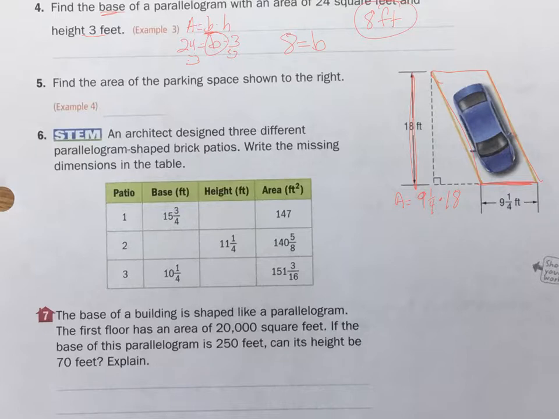9.25 times 18, I can do it on my calculator. And when I do that, it gets me 166.5. I know 0.5 is a half, so it's 166.5 feet squared, or 166.5 feet squared. Okay? It's the same either way.